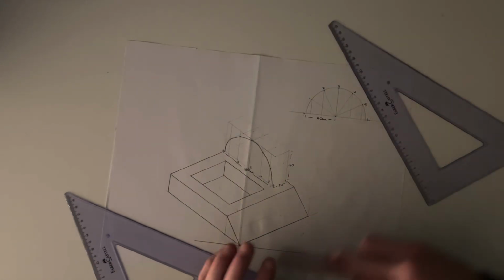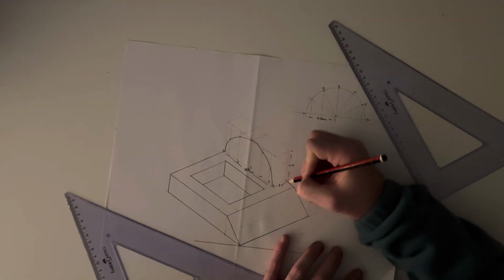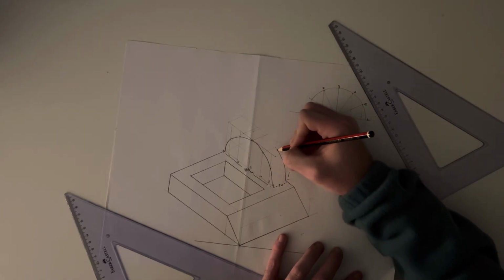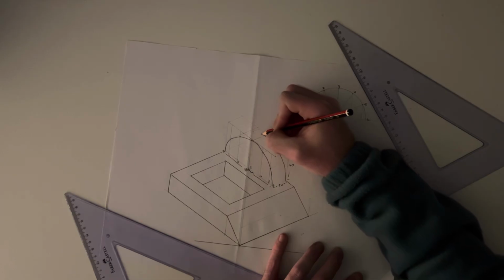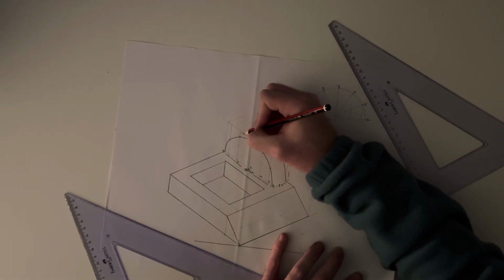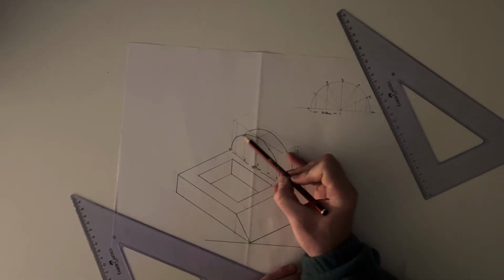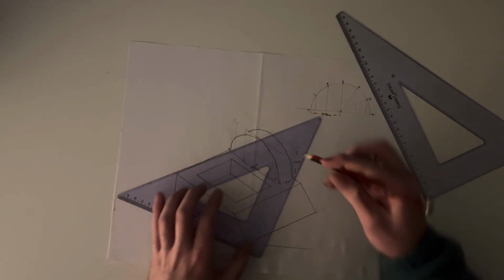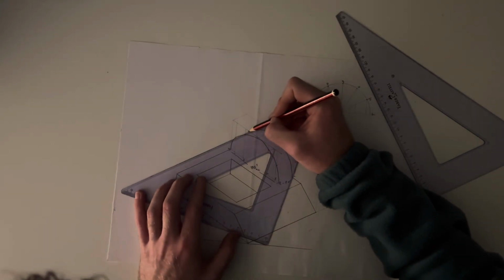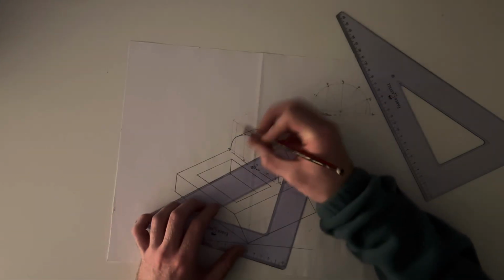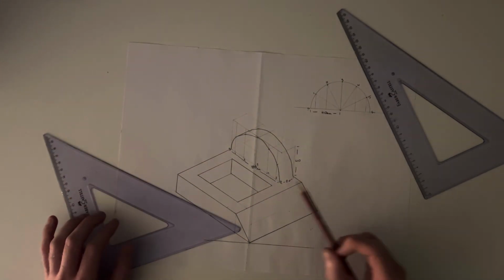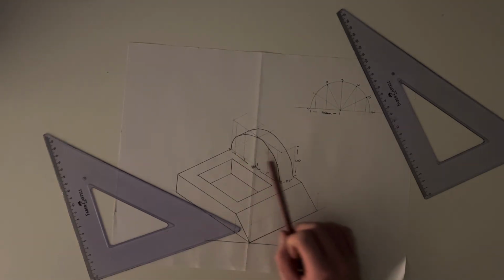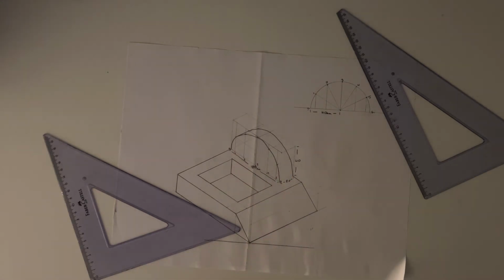Now, simply all we have to do, same as we've already done, is connect all of these points. Now for this last point, you won't be able to see point 1 going to point 0, so we're just going to draw a straight line going across to show the edge of the shape. Now what we've drawn is a complete semicircle and curve in 3D for isometric.